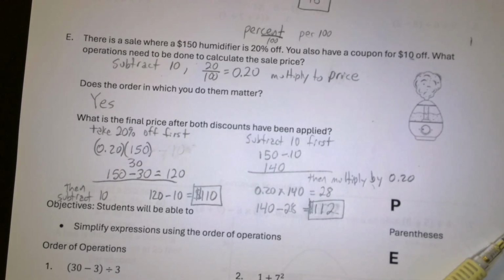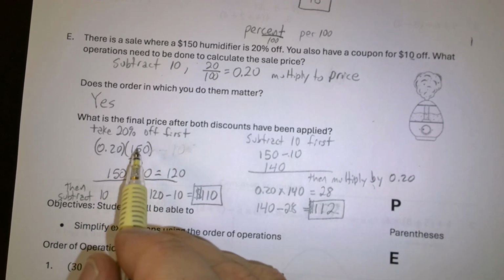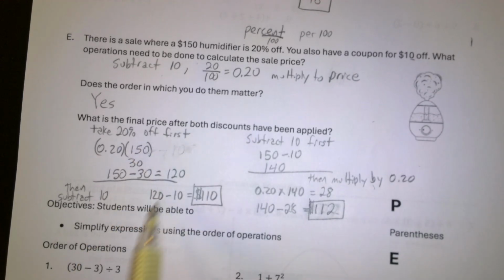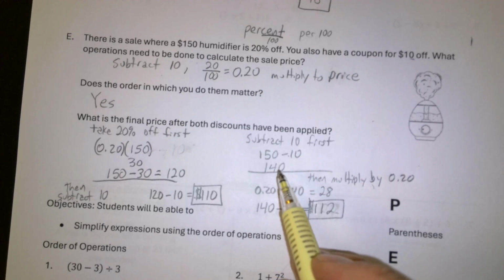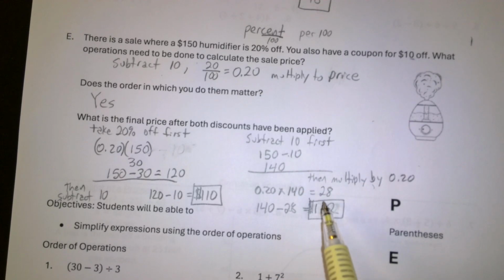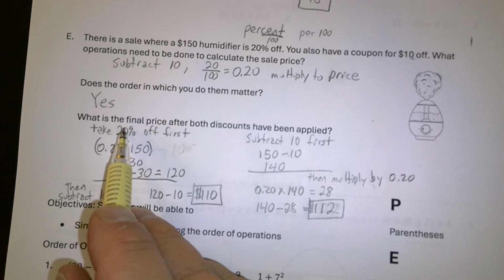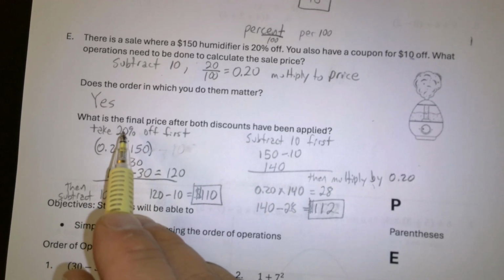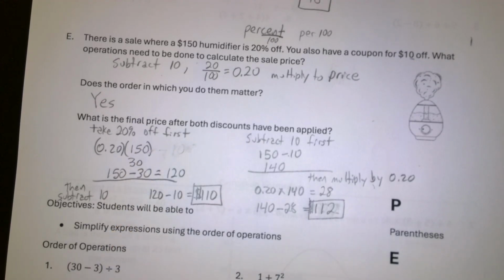Well, in class, we talked about how when you take the 20% off first, you're taking 20% of a bigger number. So it winds up being a bigger value, $30. When you took the 20% off here, it's only $140 that you're taking it off. It's a smaller amount. And that's why it's only 28 as the discount amount as opposed to the 30. So it's actually an advantage to take the percent off first because you're taking a bigger slice. You're taking a slice off a bigger pie, right? And so that allows you to get a little bit more of a discount.